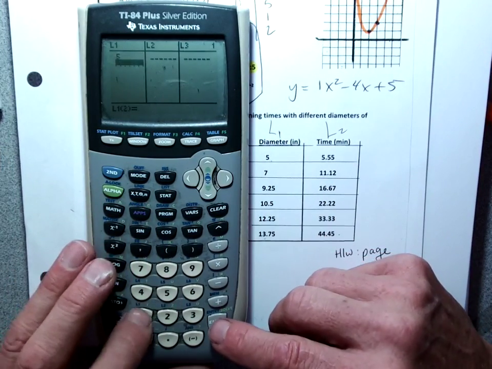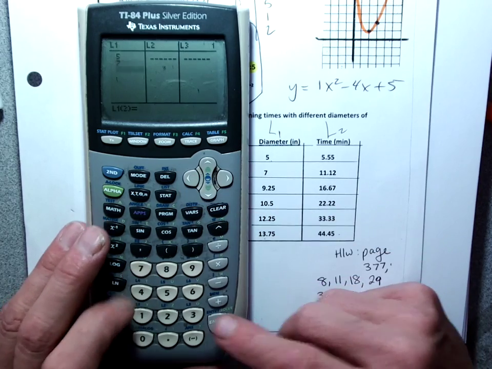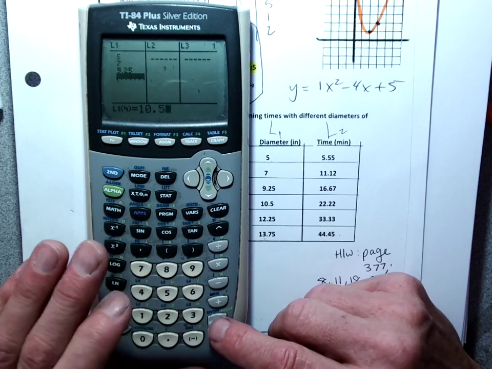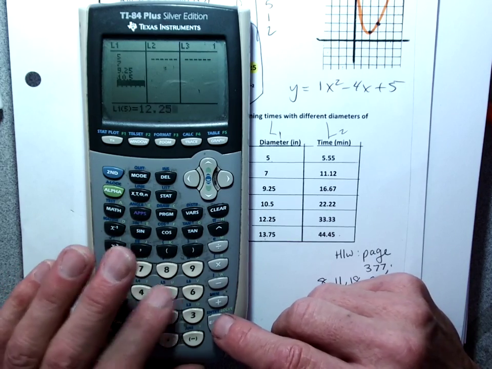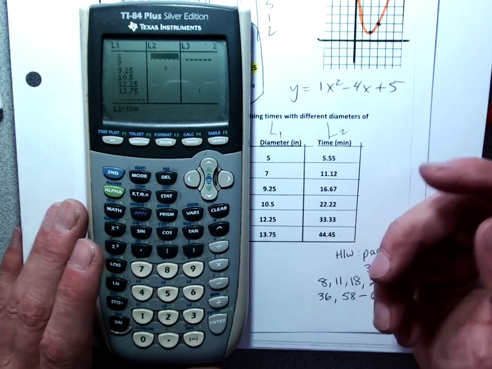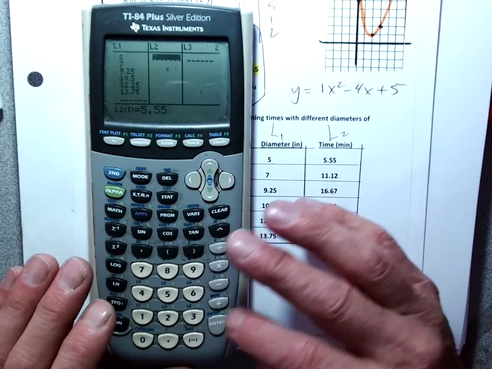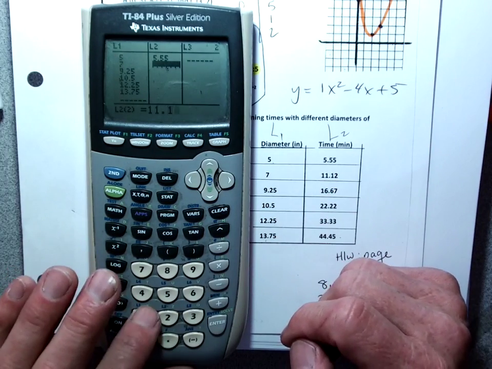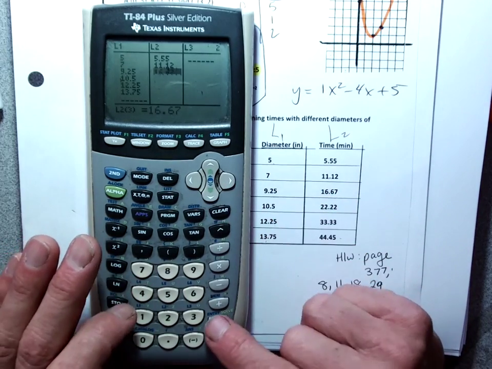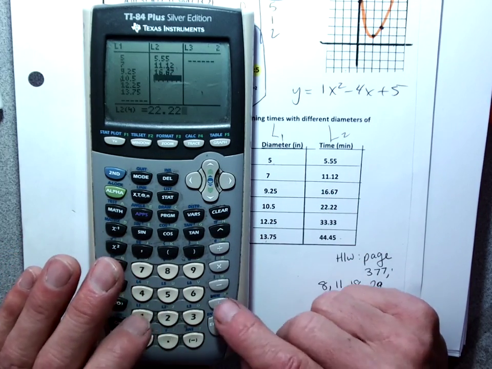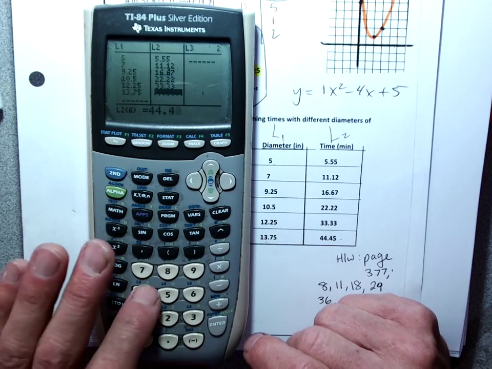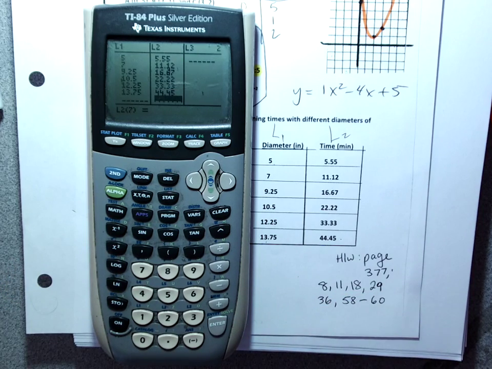5, 7, 9.25, 10.5, 12.25, 13.75, okay? And list 2, 5.55, 11.12, 16.67, 22.22, 33.33, and 44.45. Okay, got them all in there.